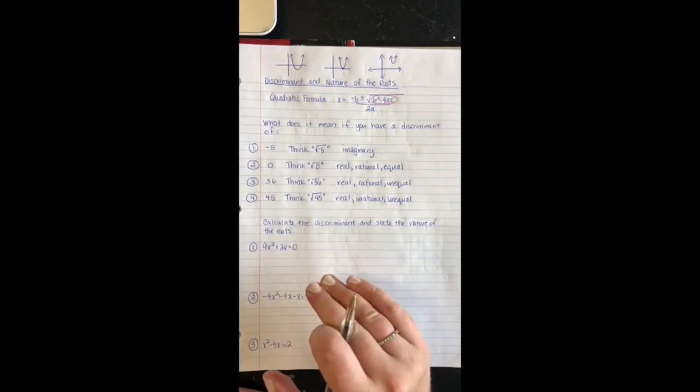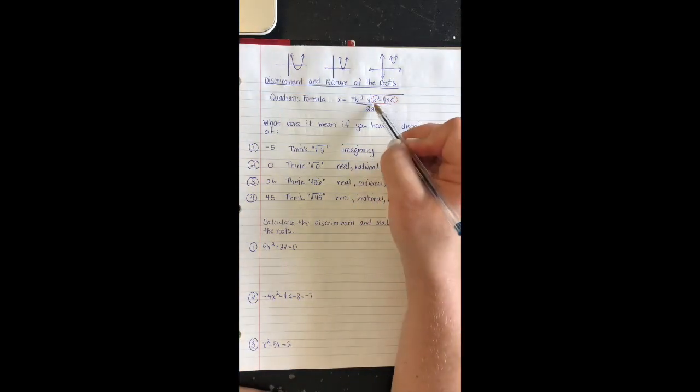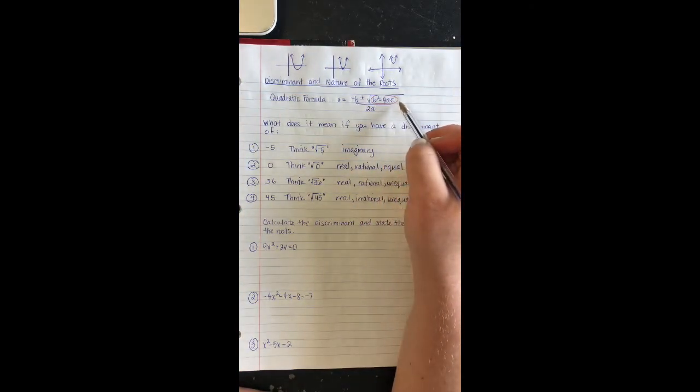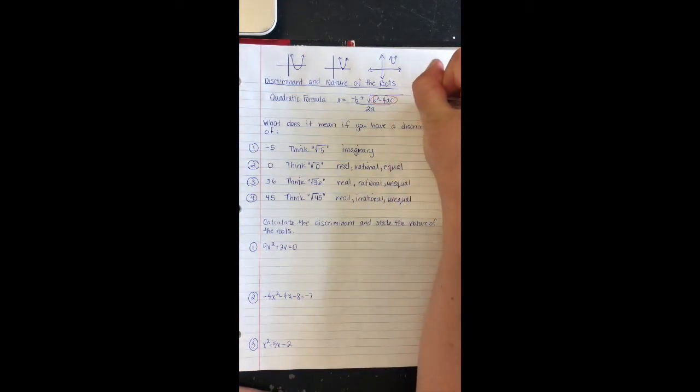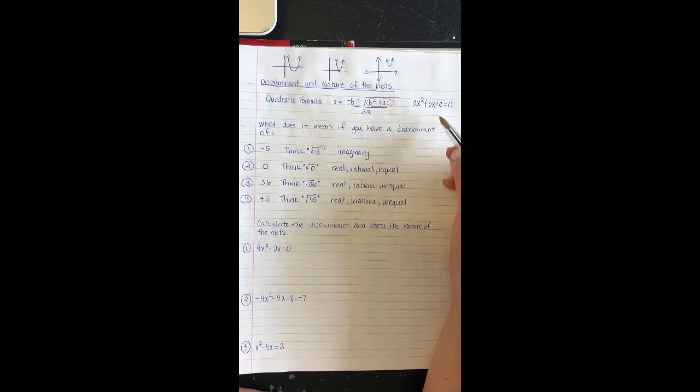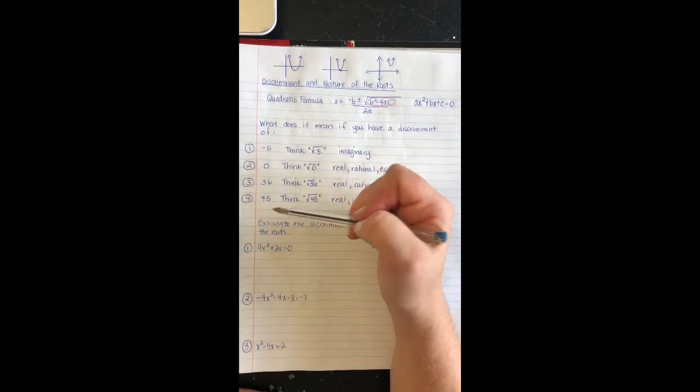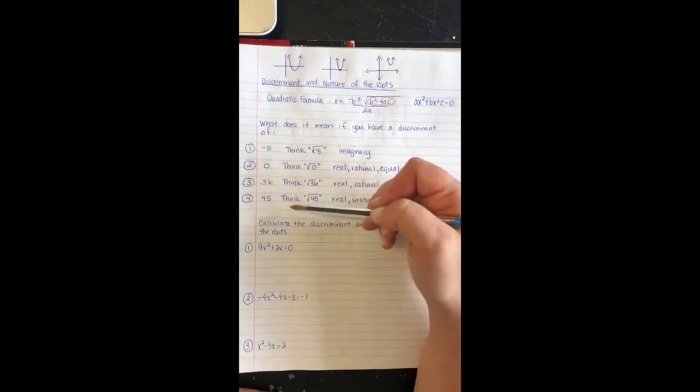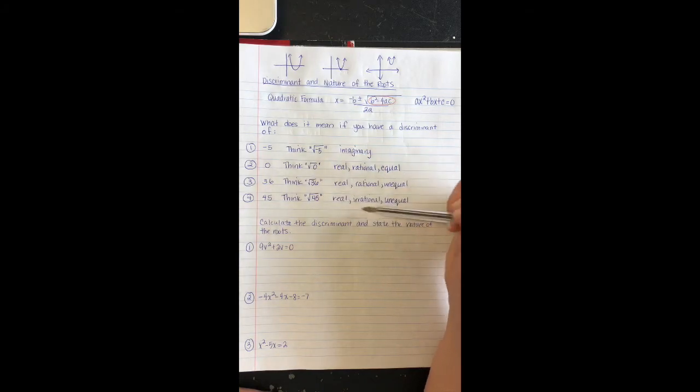So basically what you're going to be doing in this lesson is calculating b squared minus 4ac. Make sure that your quadratic equation is in standard form, ax squared plus bx plus c equals 0. That's how you can make sure you have the right a, b, c values. And then once you calculate your discriminant, you think about what happens if you're going to take the square root of that and use that to determine the nature of your roots.